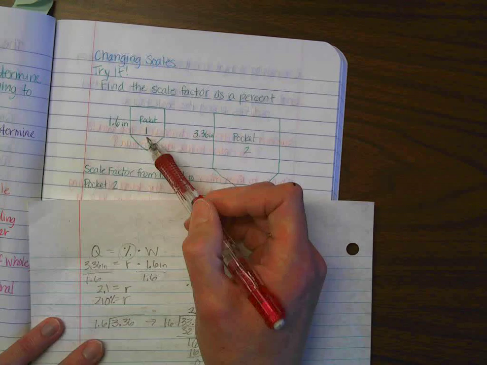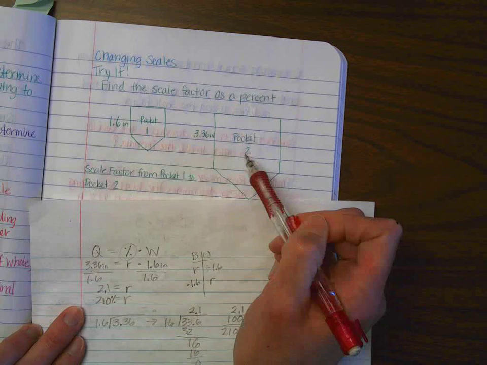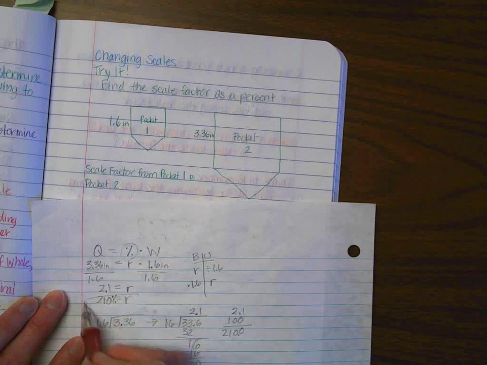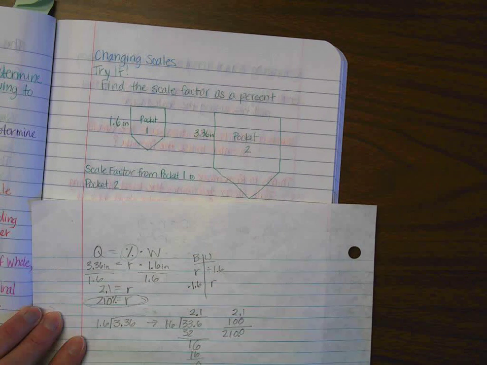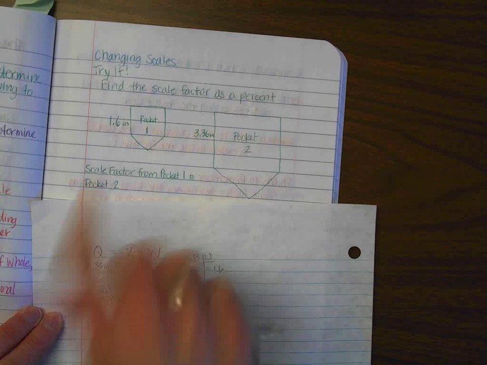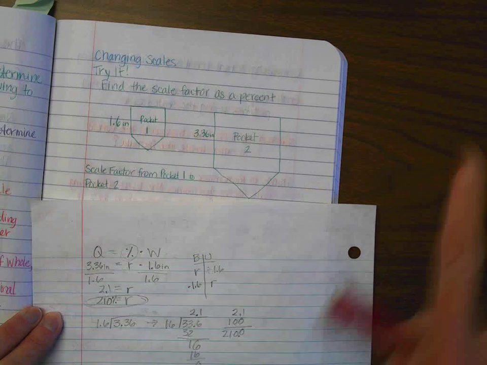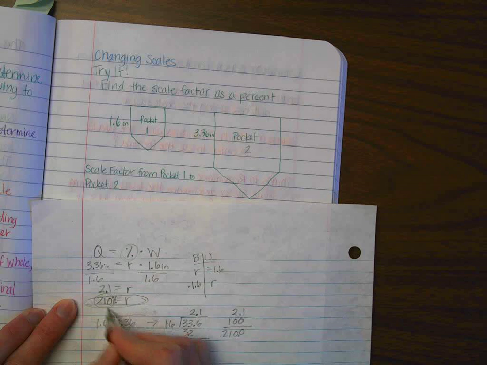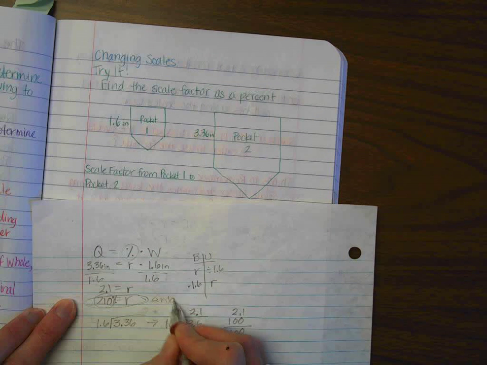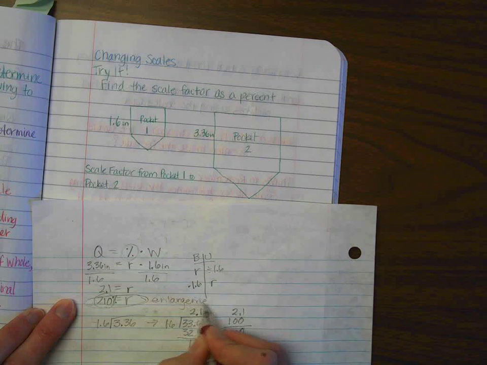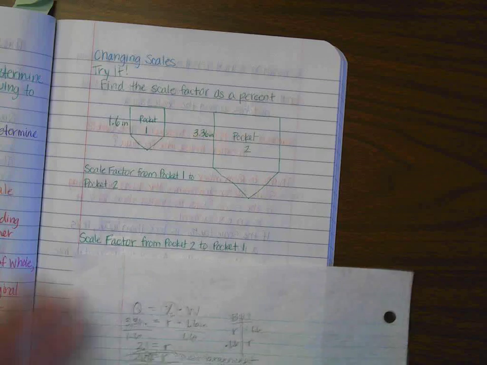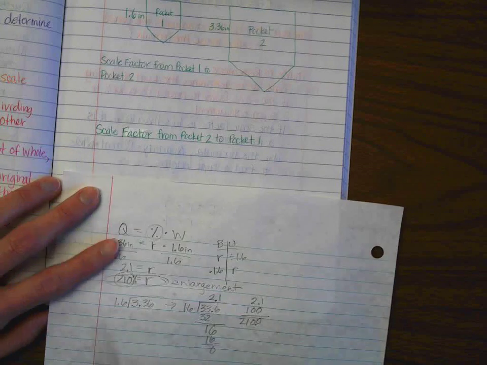Okay? So to go from pocket 1 to pocket 2, I had to increase the size by 210%. Makes sense. This one's little, this one's big, so it's an enlargement. Your percent is bigger than 100, so you know that it's an enlargement. Okay? Well, now let's try it the other way.